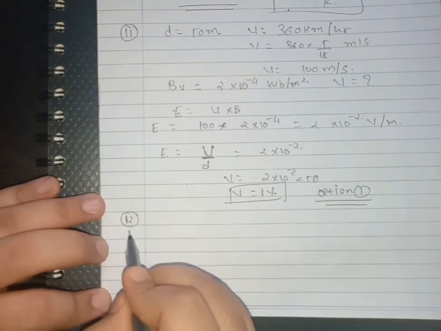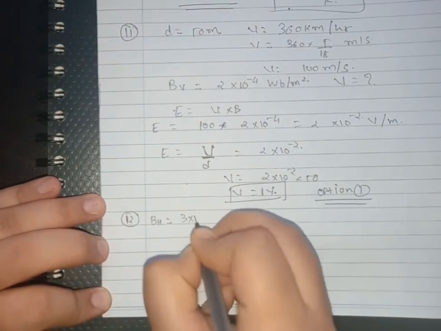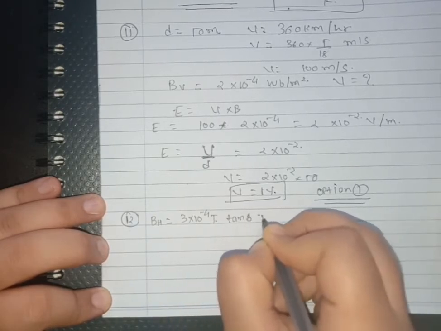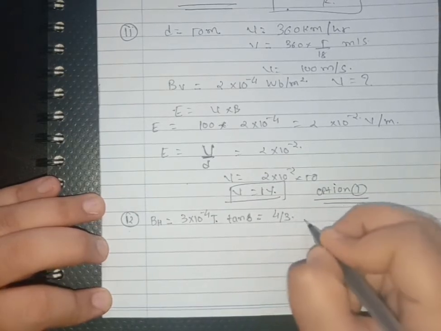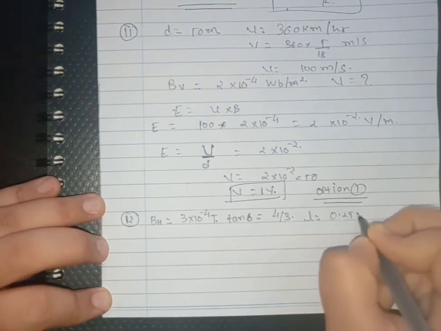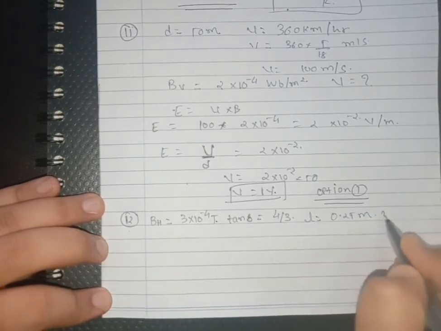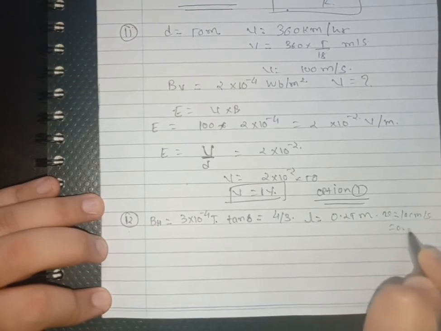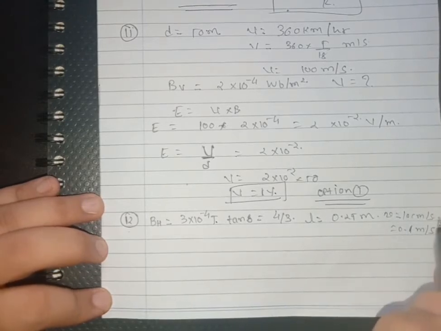In question number 12, the horizontal component of Earth's magnetic field is 3 into 10 power minus 4 Tesla and angle of dip delta is given by tan delta is 4 by 3. A metal rod of length 0.25 meter is placed in north-south position and is moved at constant speed of 10 centimeter per second, that is 0.1 meter per second, towards the east. We want to find the EMF induced in the rod.